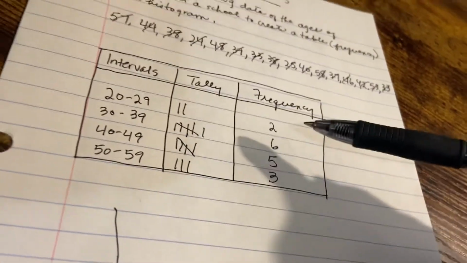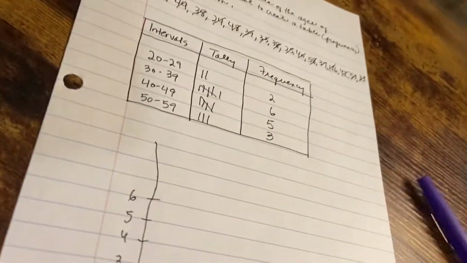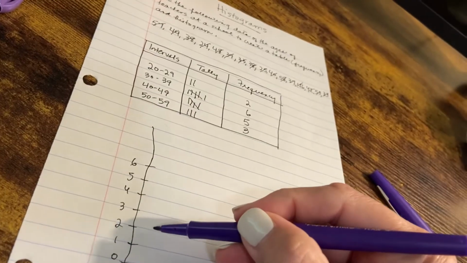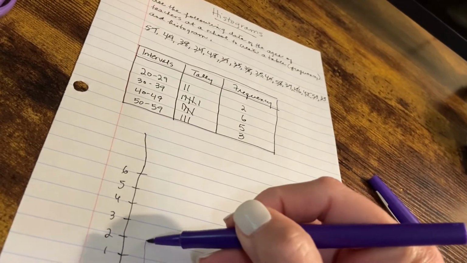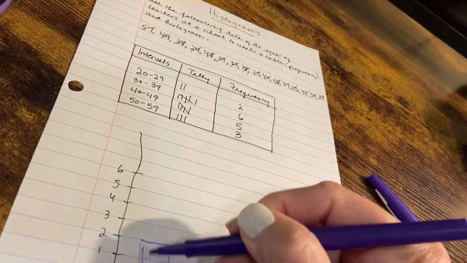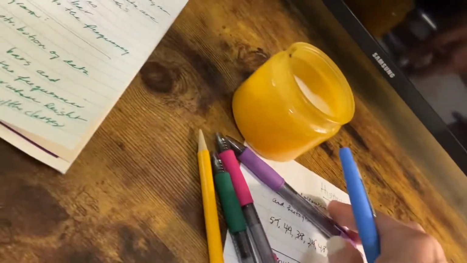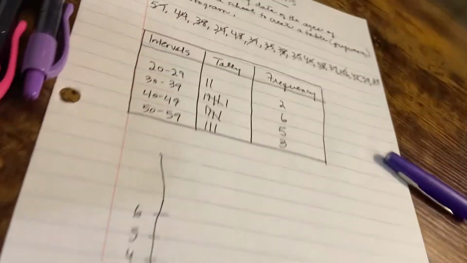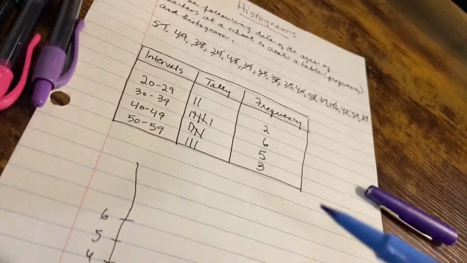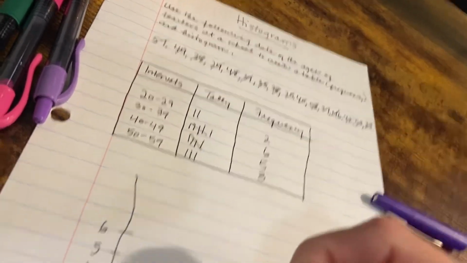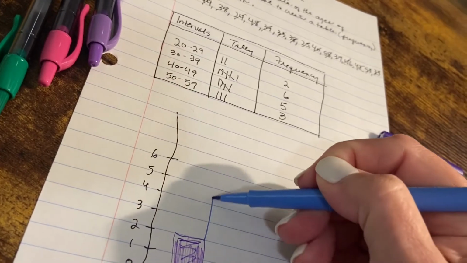Okay, so in my 20 to 29 grouping, the frequency is 2. So I'm going to grab my purple pen and go up to the 2, and so that will be my 20 to 29. And then, whoops, my 30 to 39 grouping has 6. So since these have to touch, I'm going to just continue my line from here and go up to 6.